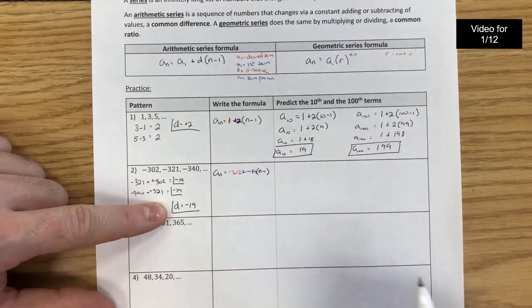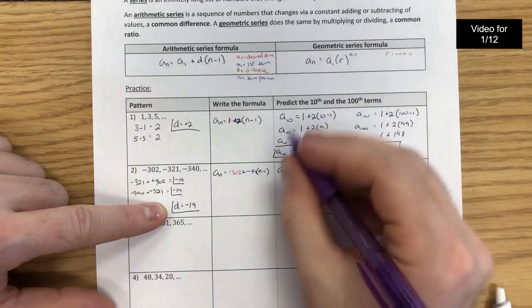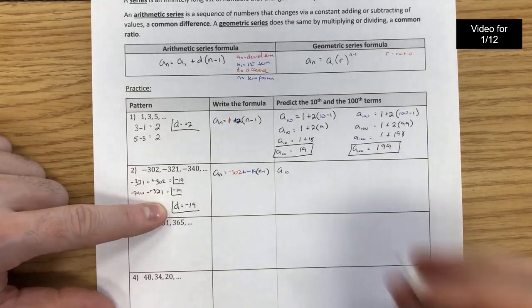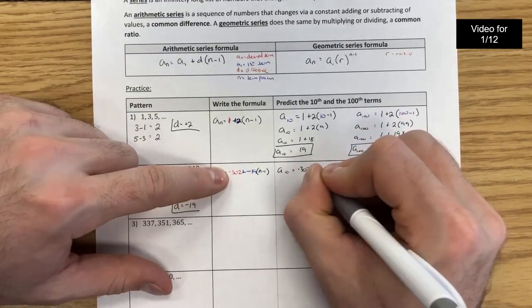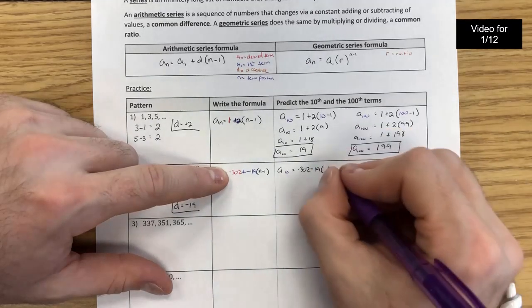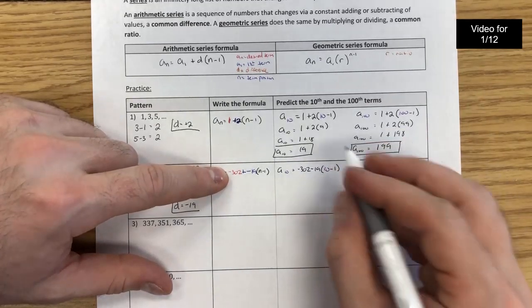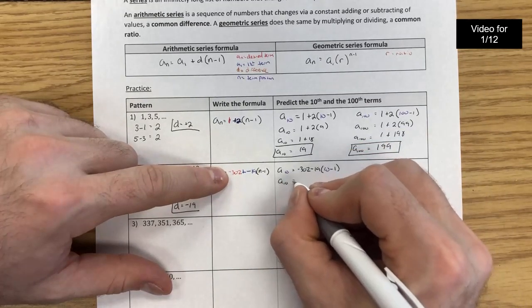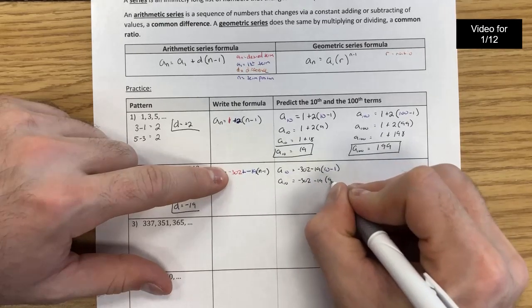So we use this formula to predict the 10th and the 100th, which means my 10th position is going to be equal to negative 302, and I'm taking away 19, 10 minus 1 times, or I'm taking away 19 9 additional times. It's going to be negative 302 minus 19 times 9.